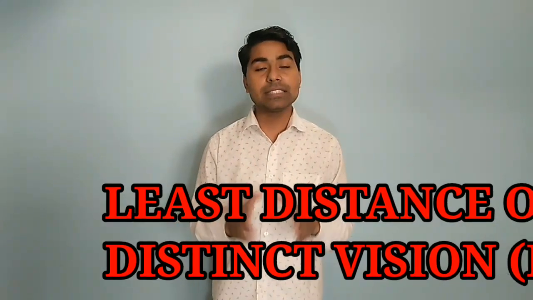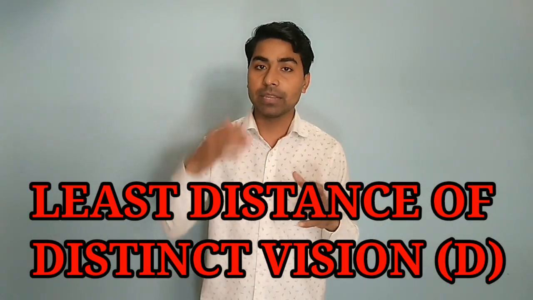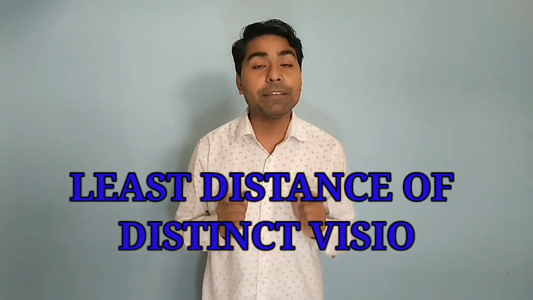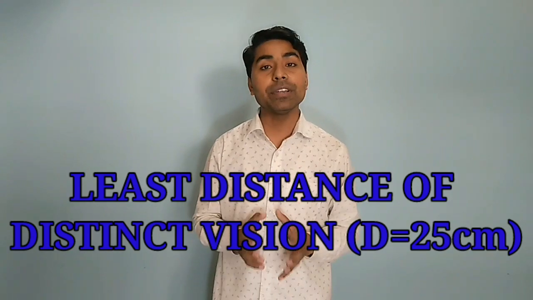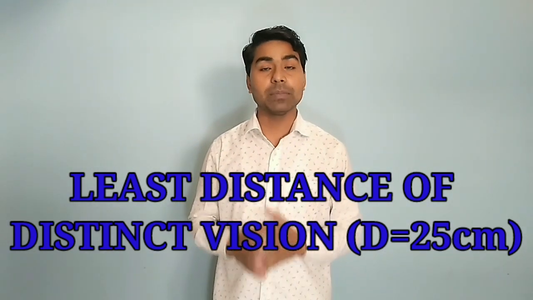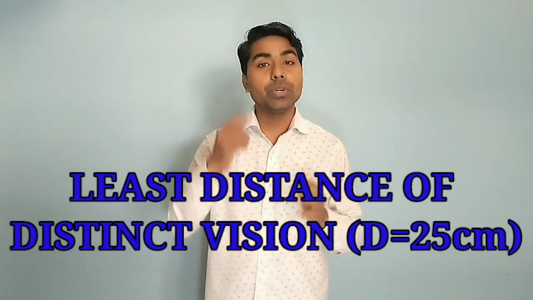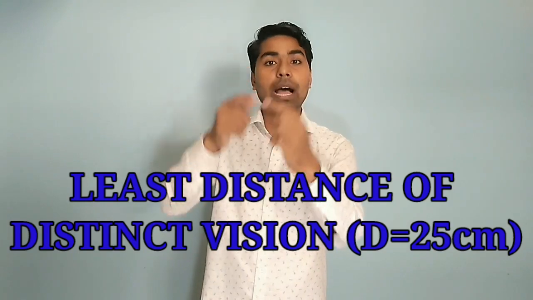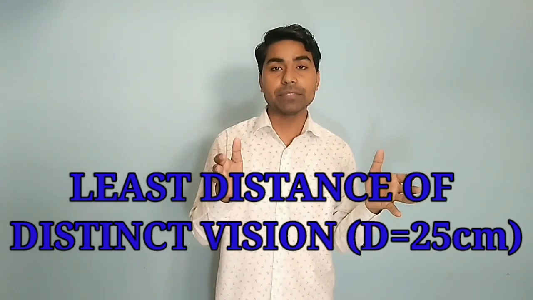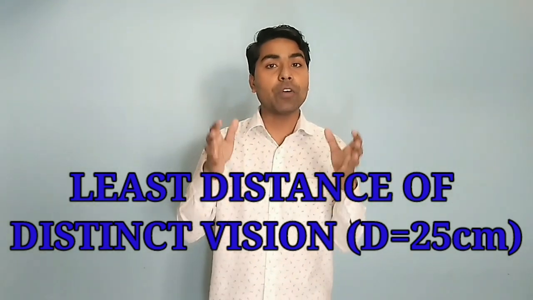The least distance of distinct vision means that if you are seeing the far point at infinity, the near point is at 25 centimeter. This 25 centimeter is called the least distance of distinct vision. It means you can see any object clearly from infinity to 25 centimeter ahead of your eyes. This distance, from infinity to 25 centimeter from your eye, is the range over which you can use the power of accommodation of the eye.